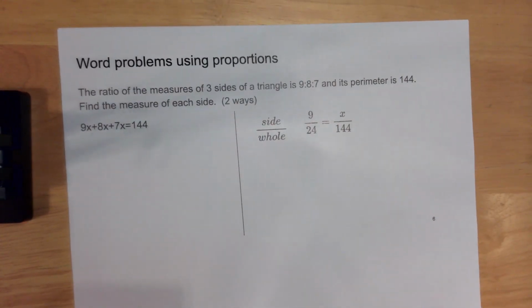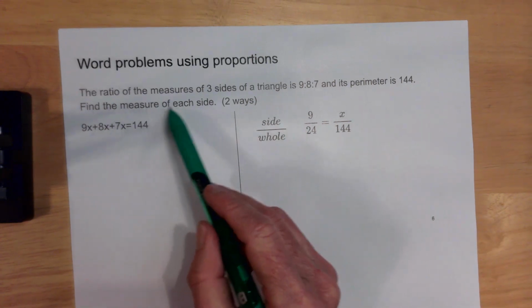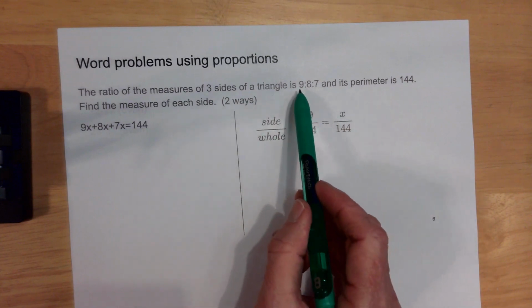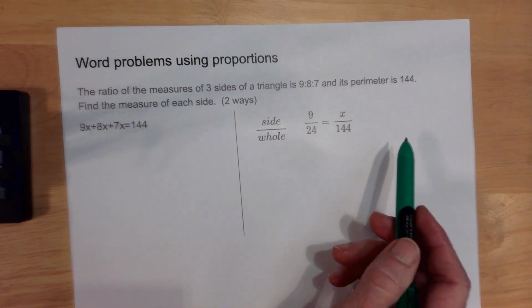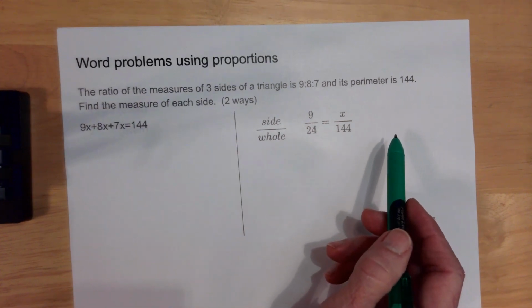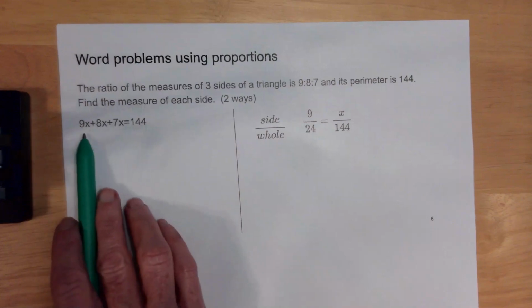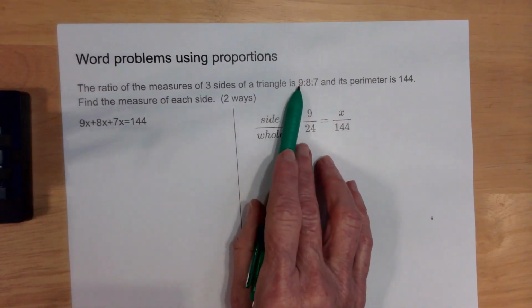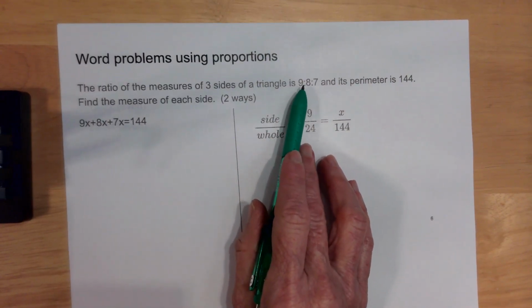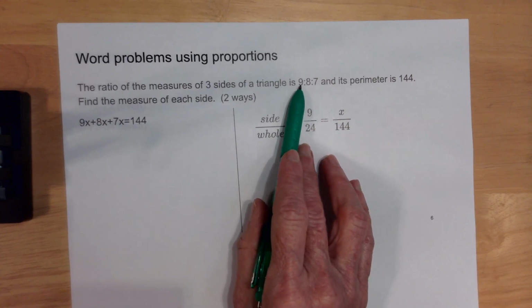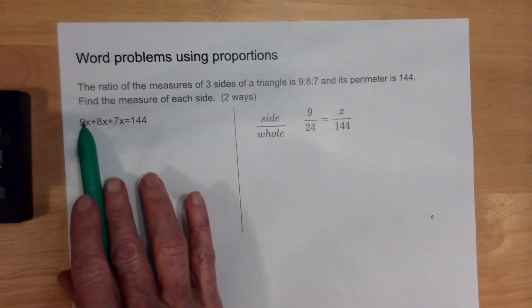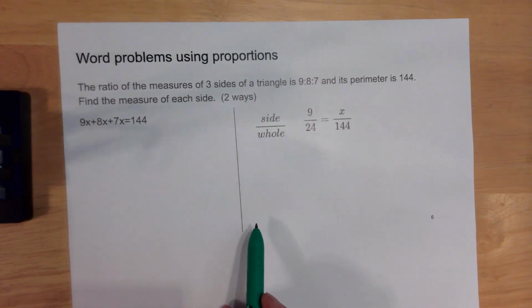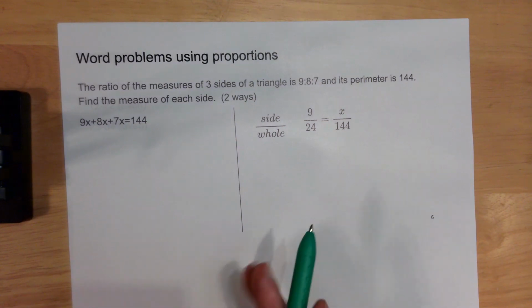So now we can do some word problems involving these proportions. The ratio of 3 sides of a triangle is 9, 8, and 7, and its perimeter is 144. Find the measure of each side. There's 2 ways to do this. One way is you put an X with each of those numbers, because I really don't know what that side measurement is, but I know it's going to be something times 9, something times 8, and something times 7, and it's going to be the same something for each because they're going to be proportional like that.